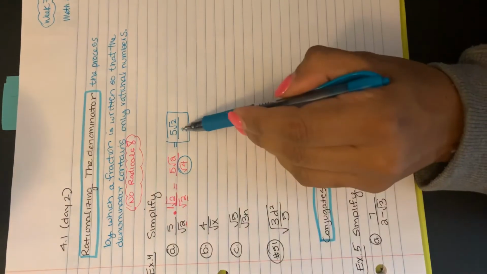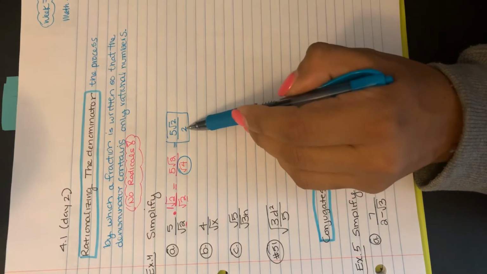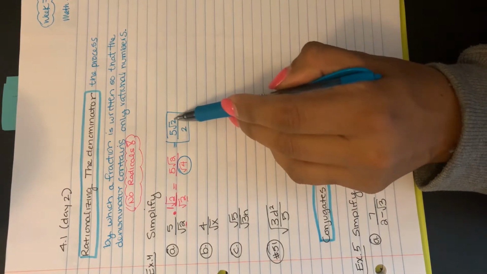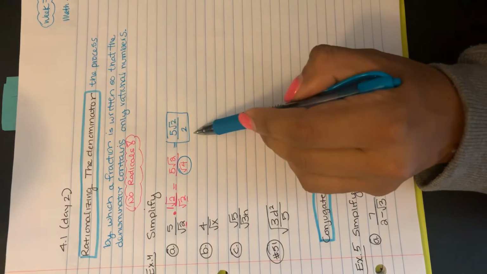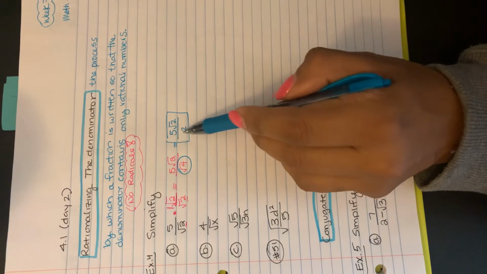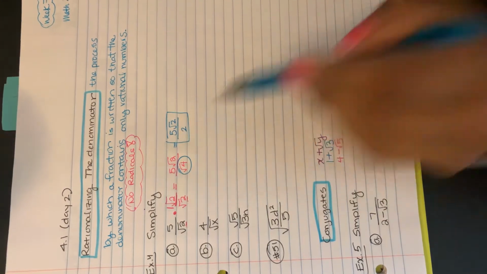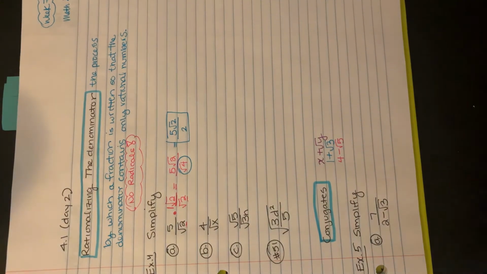I can't simplify any further. I can't divide these out. These are not like terms. A whole number 2 and square root of 2 are not like terms, so you can't cross that out. If this were a 6, then you can divide. 6 divided by 2 is 3, and 3 root 2 would be your answer. But we can't simplify any further, students, so we'll just leave it like that.